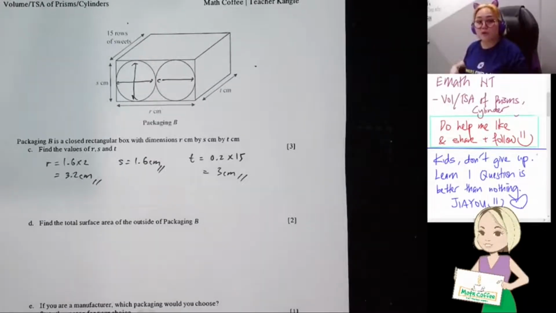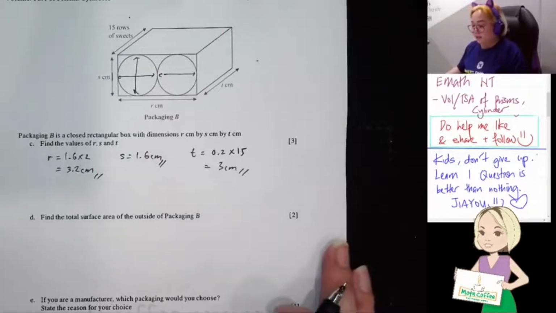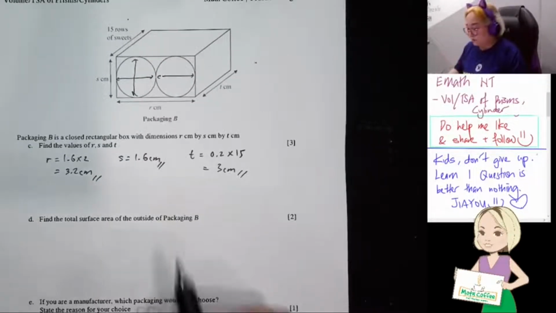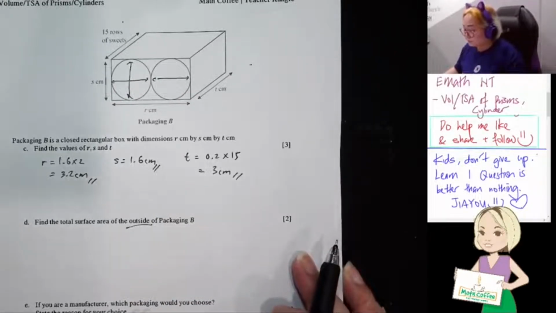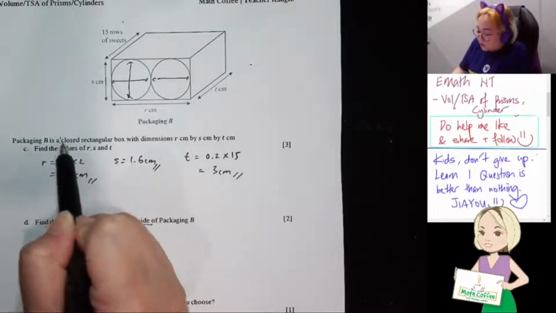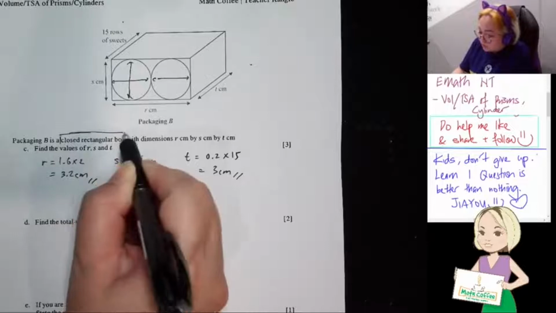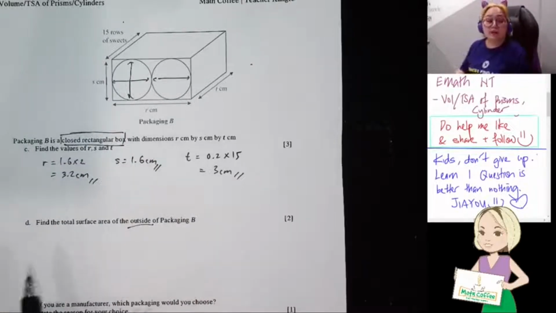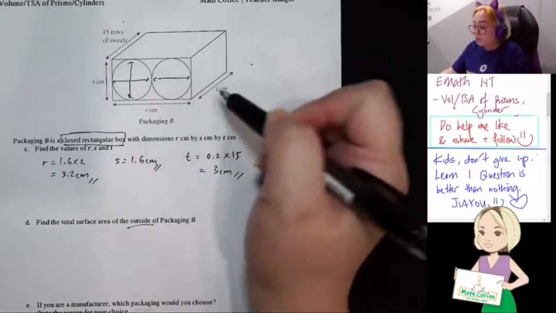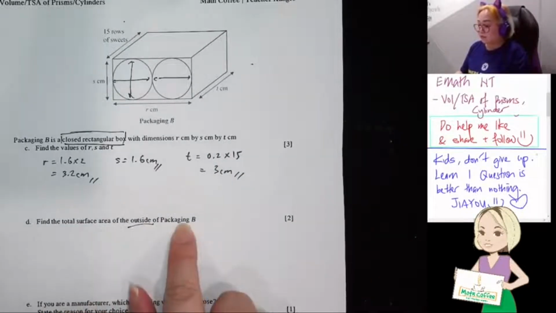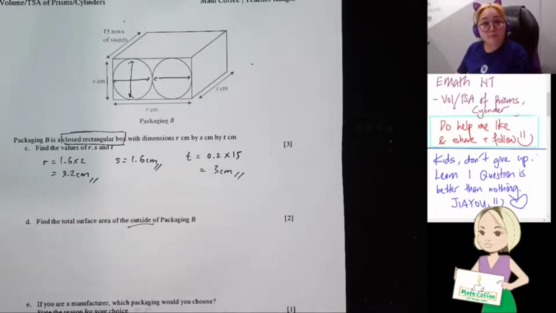Again, this is real world context. They use volume and total surface area. Next, they say find the total surface area of the outside of packaging B. Outside only. And they also tell us that it is a closed box. Of course you must close it up, you can't expose the sweet, right? So in other words, when they ask for the total surface area of packaging B, you are actually trying to find the total surface area of a cuboid.